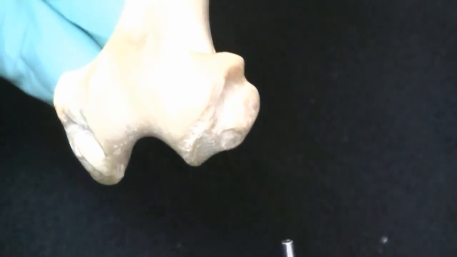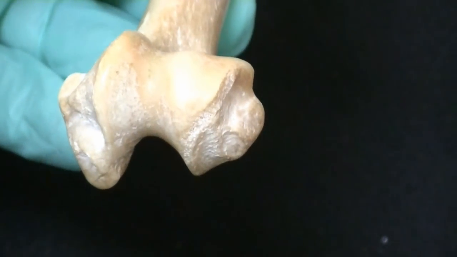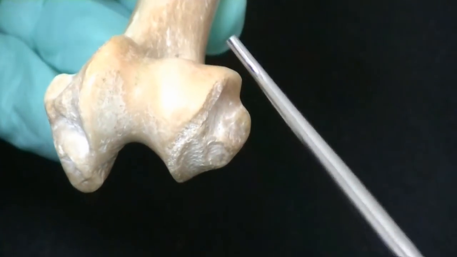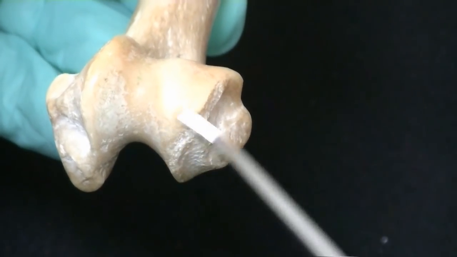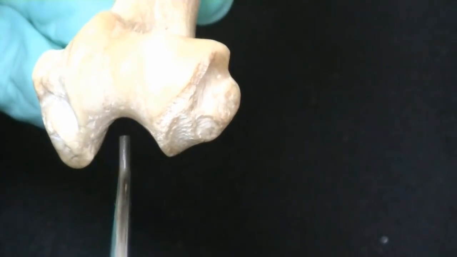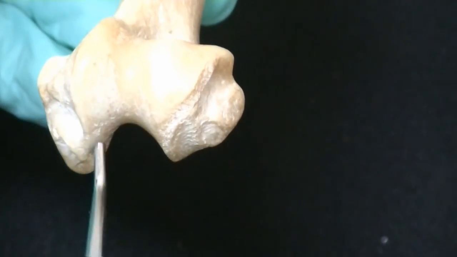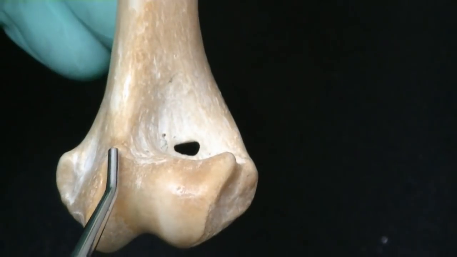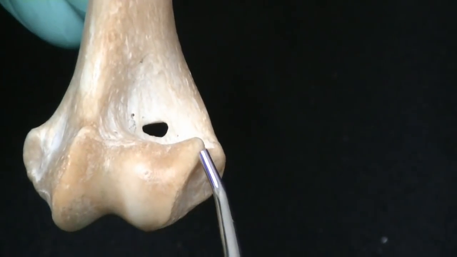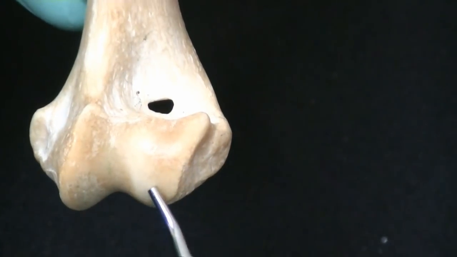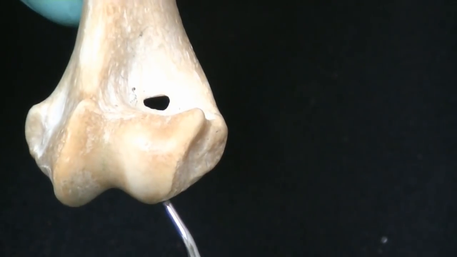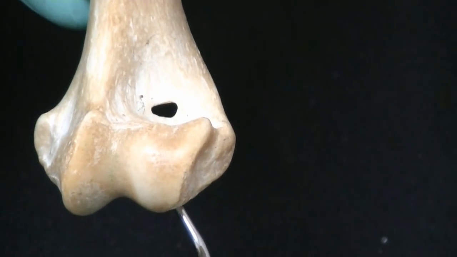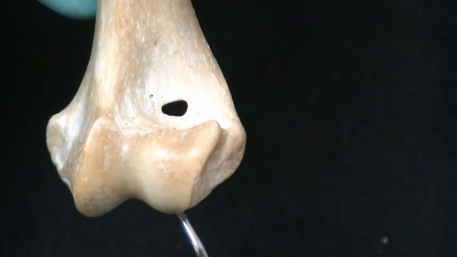As we look at the distal end from the ventral view, we can still see the capitulum extended up to this point, and the rest of the articular surface is the trochlea of the humerus. The trochlea of the humerus mainly articulates with the trochlear notch of the ulna, while the capitulum part of the humerus, or distal end of the humerus, mainly articulates with the capitular fovea of the radius.